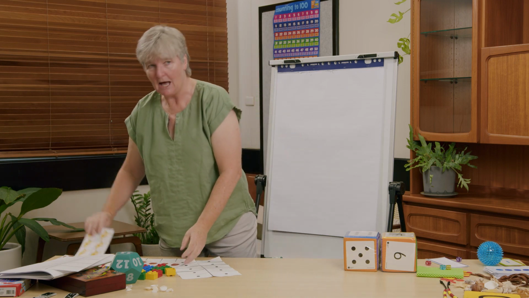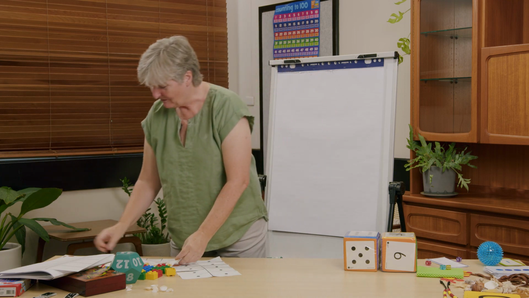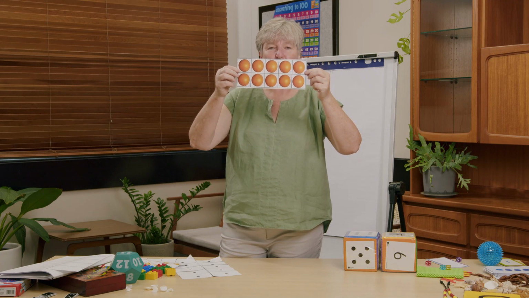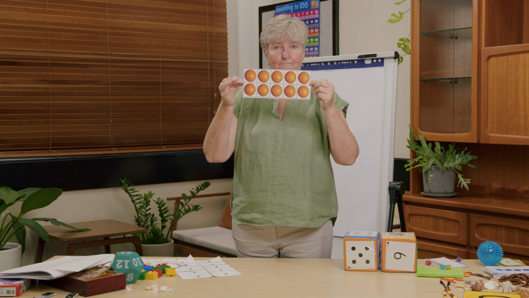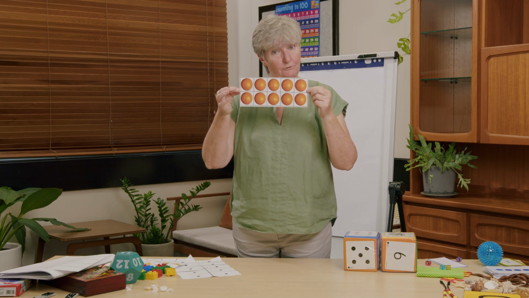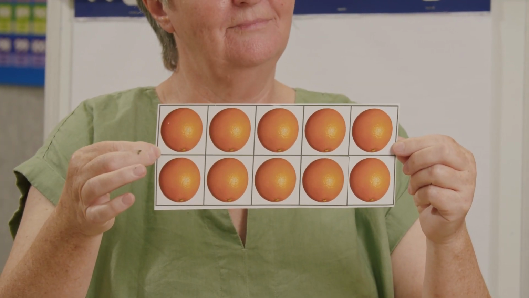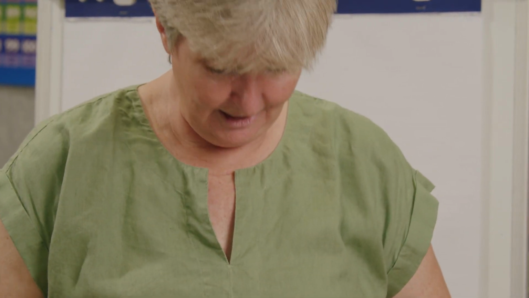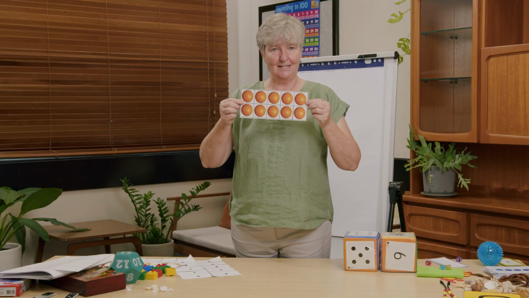I made another one with bananas. Bananas are a bit tricky, aren't they? So here are the bananas. But my favorite one is probably the one with the oranges. Here we go. Here's the one with the oranges. So let's try asking, how many can you see and how many can I see? All right. How many can you see? 10, because it's a 10 frame, and I'm showing you the whole lot. How many can I see, though? You're right. I can see 0. I can't see any oranges at all. 0. But you can see 10.